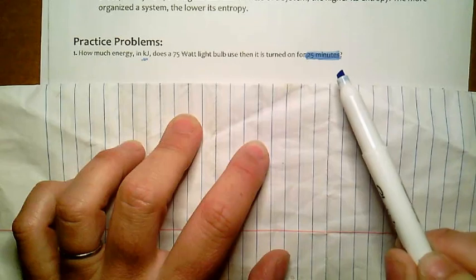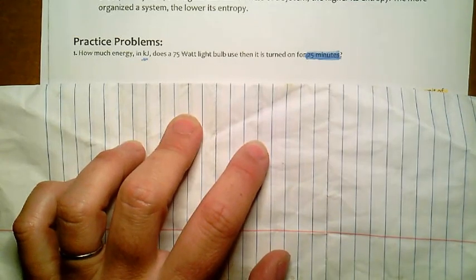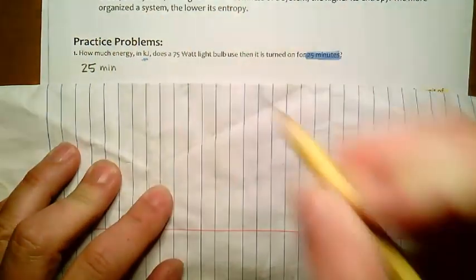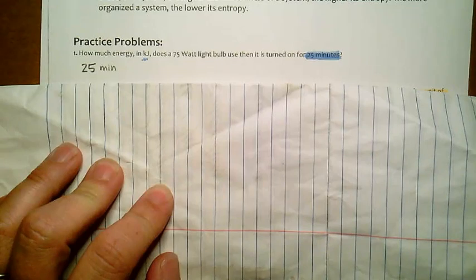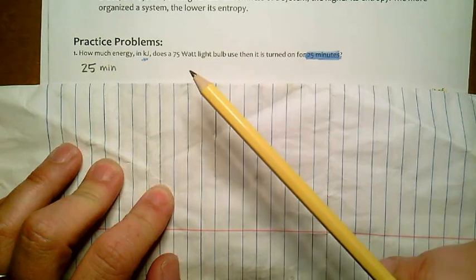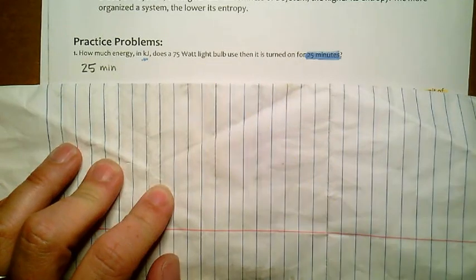So when I start off this problem, I'm going to start with the 25 minutes because that's my measured amount. That's the one that's different from problem to problem, because it could be any amount of time, right? But I'm going to go 25 minutes. And then I'm going to start converting from one form to another. Now I know that watts is joules per second, so I'm going to take this to seconds.